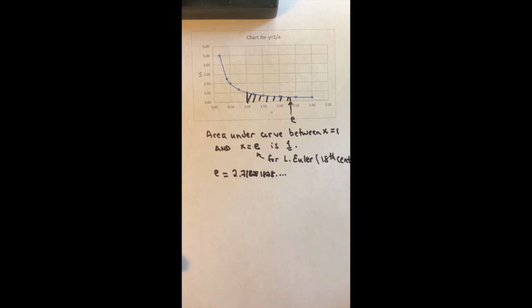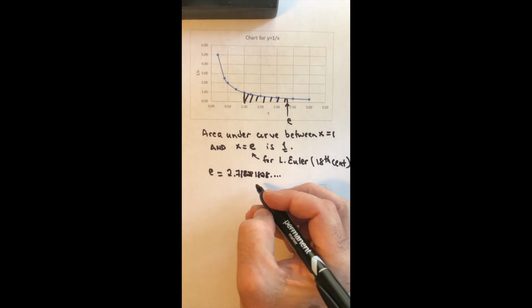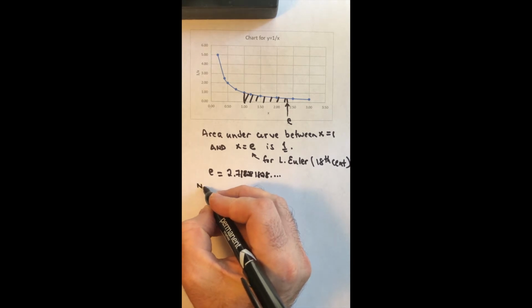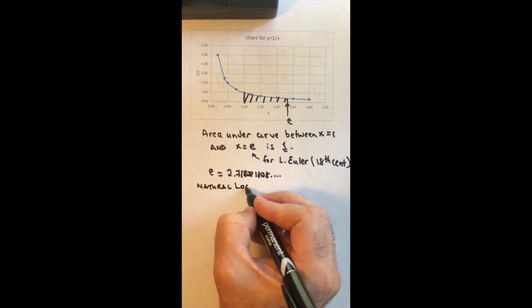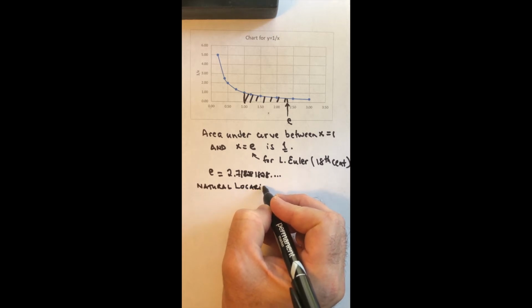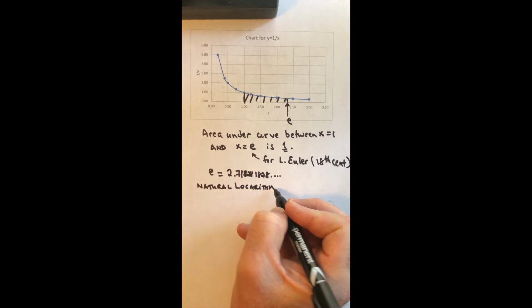In this case, let's say that I have a natural logarithm. A natural logarithm is essentially a logarithm where the base is not 10 like we normally use them, but actually e.